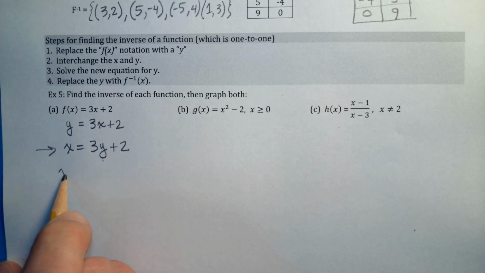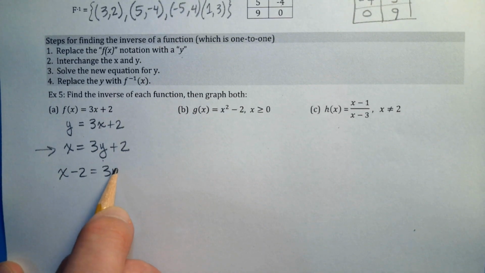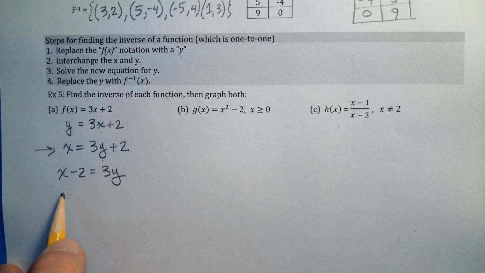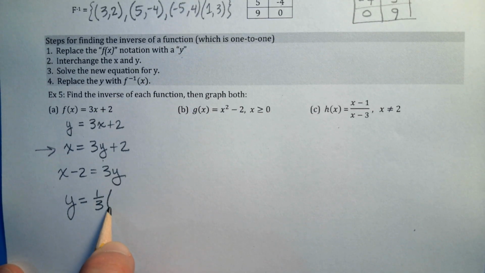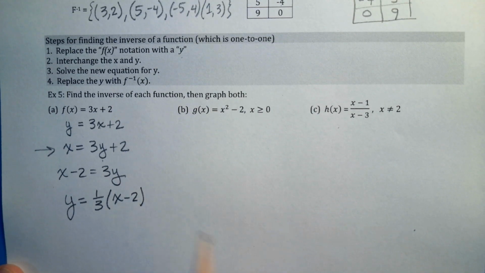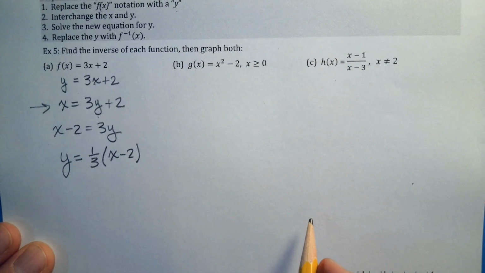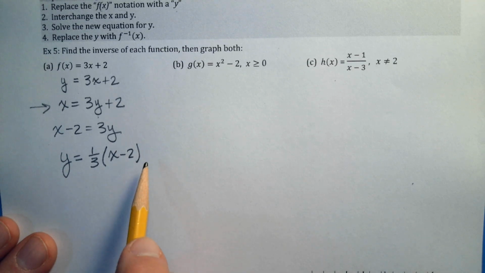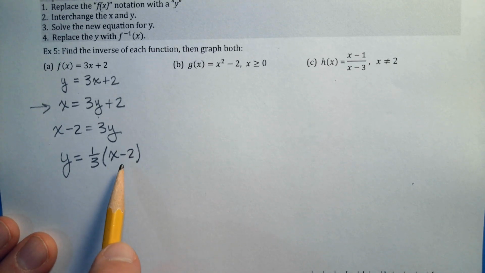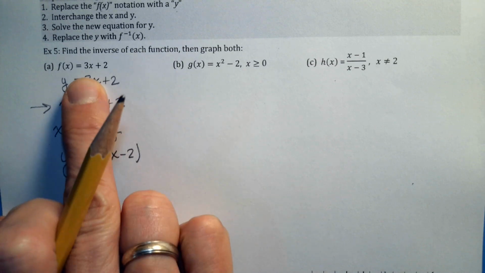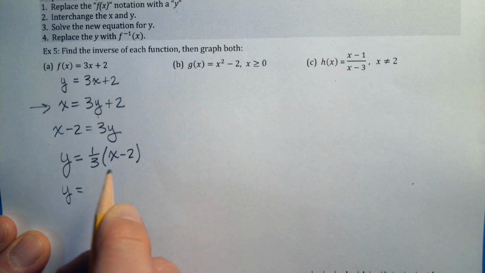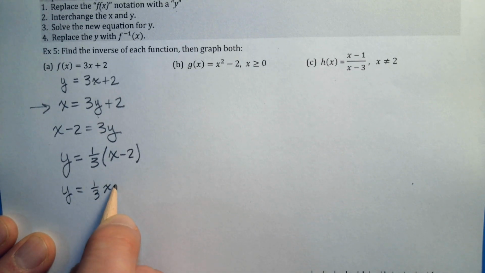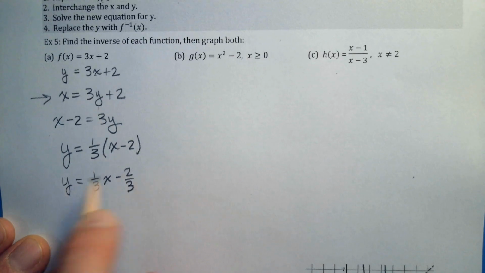So move the 2 over. X minus 2 equals 3y. Now let's rewrite it with the y on the left and also divide through by 3. Y equals 1/3 of x minus 2. I could have divided it by 3, but we want this in slope-intercept form. This is a line, right? And so this is also going to be a line. So really, we want it in y equals 1/3 x minus 2/3 so that we can graph this thing.